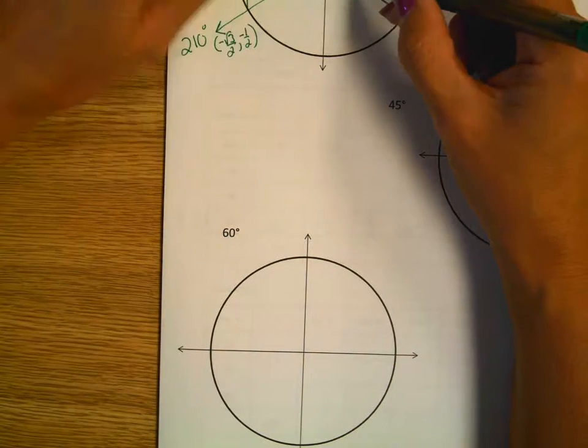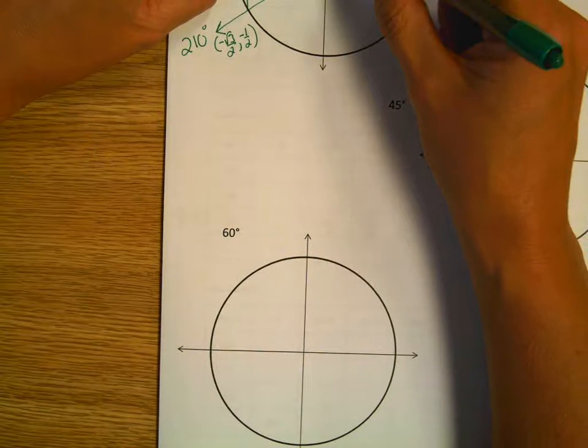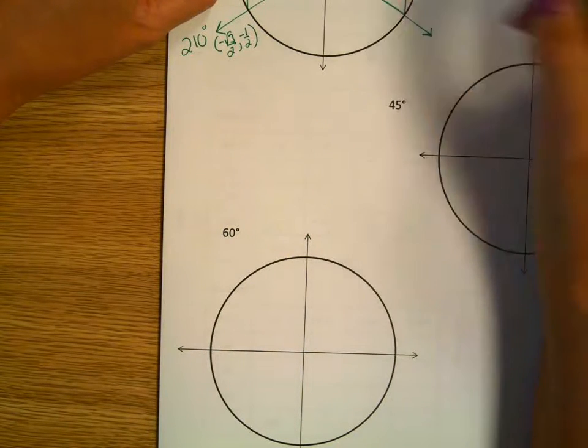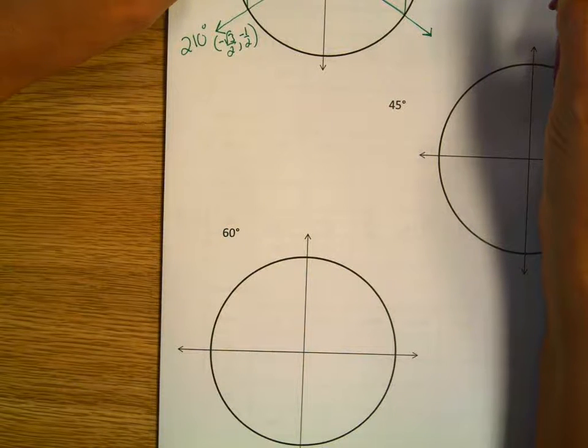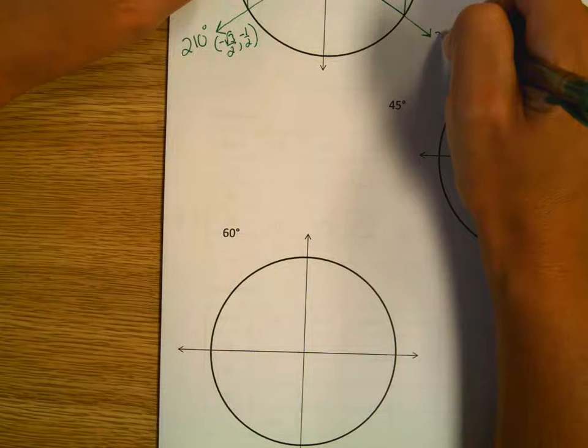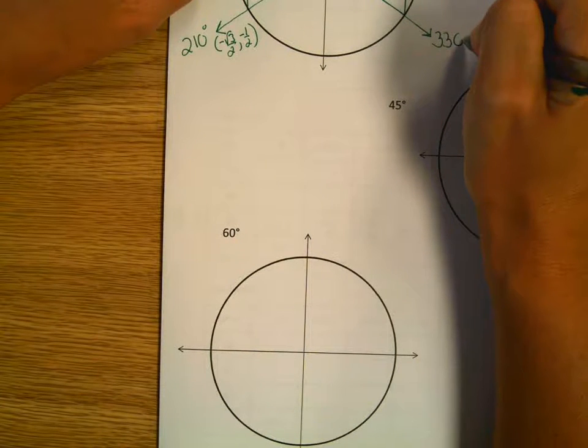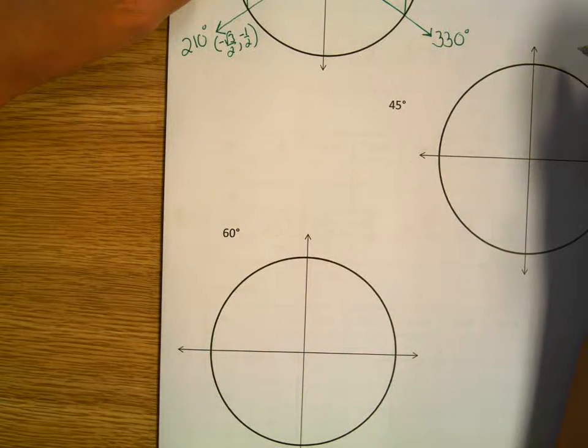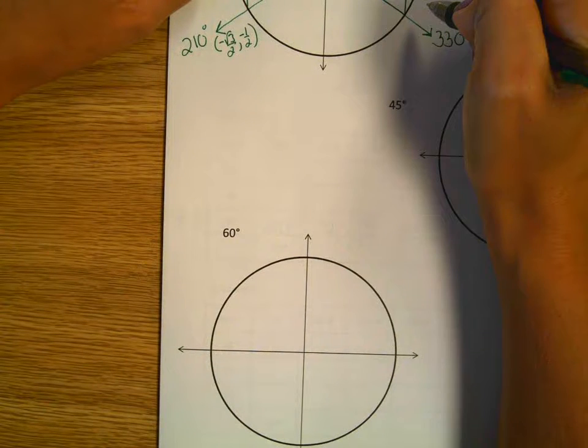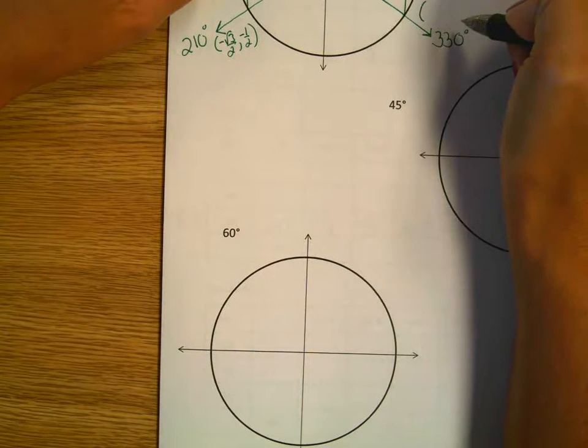Let's figure out, it's a 30-degree reference angle, so what's my rotation that's going to take me all the way into that fourth quadrant? 330, according to Crow. And I like it. Okay, what's the ordered pair? It's all about the ordered pair.